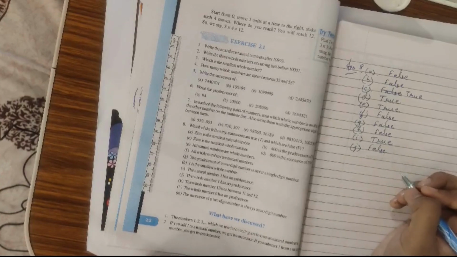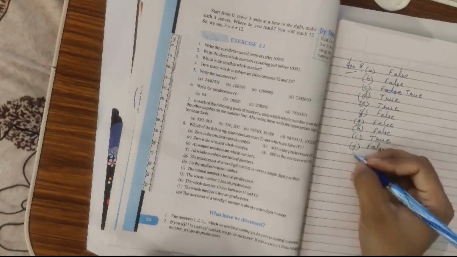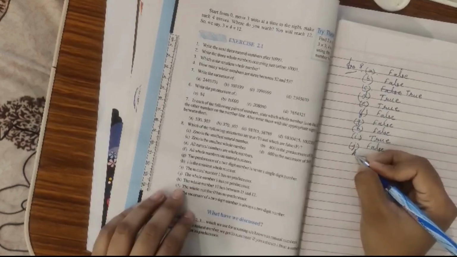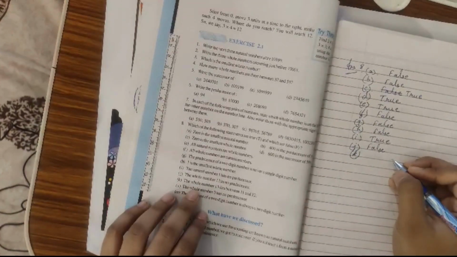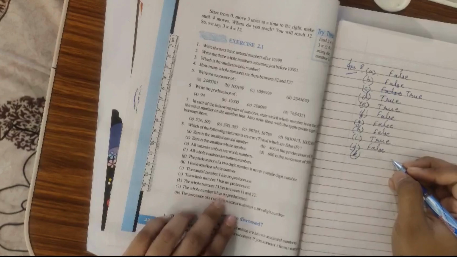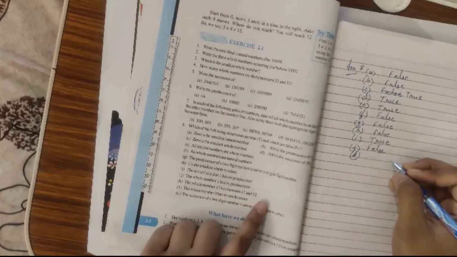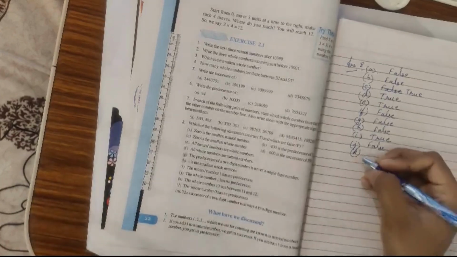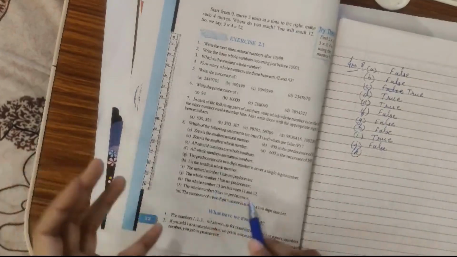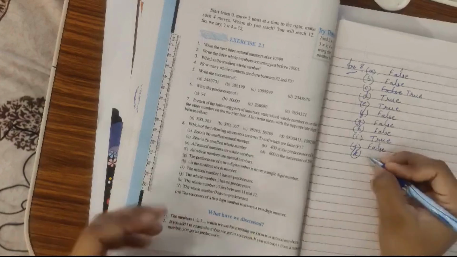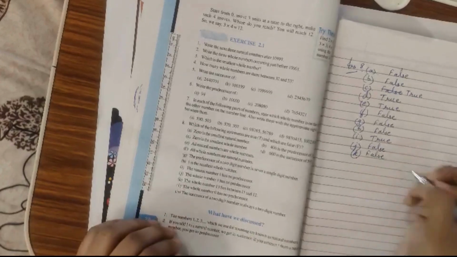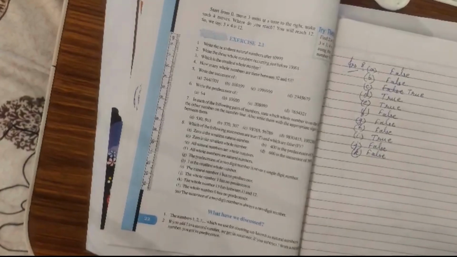The whole number 1 has a predecessor, which is 0. Okay. K. The whole number 13 lies between 11 and 12. So we know that 13 doesn't lie between 11 and 12. So obviously this is false. 13 is greater than 12.